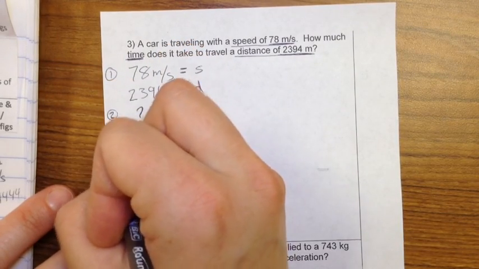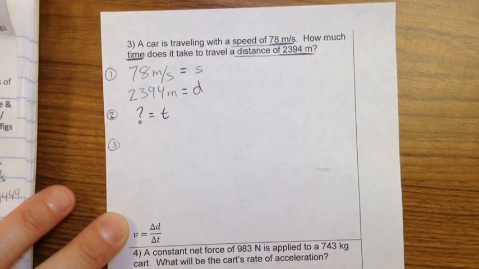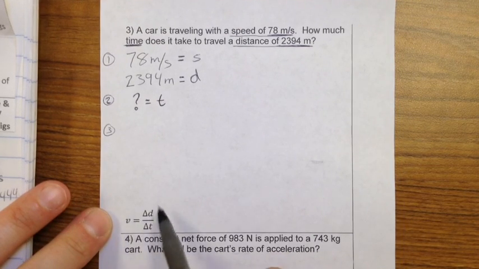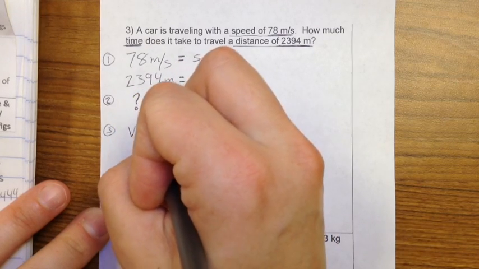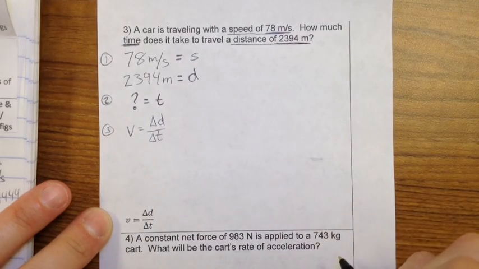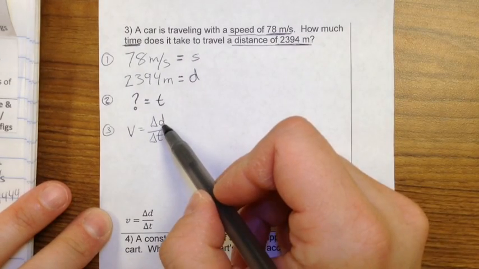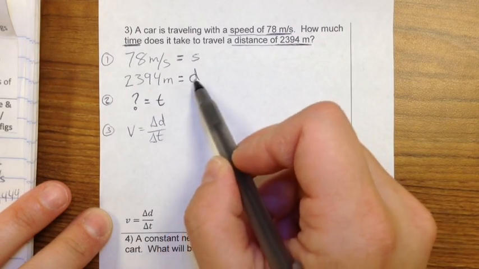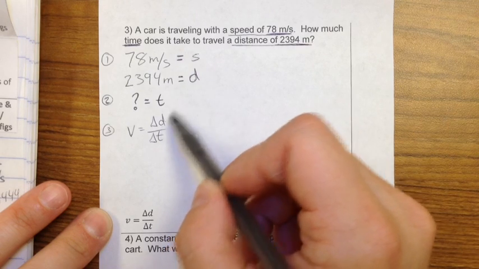Step 3, okay? Step 3 is now finding the formula. Now you know already that this is going to be the formula. But that doesn't look like it matches. Well, you've already learned about distance and displacement. Distance, this is distance, that's displacement. You know those are very similar concepts.